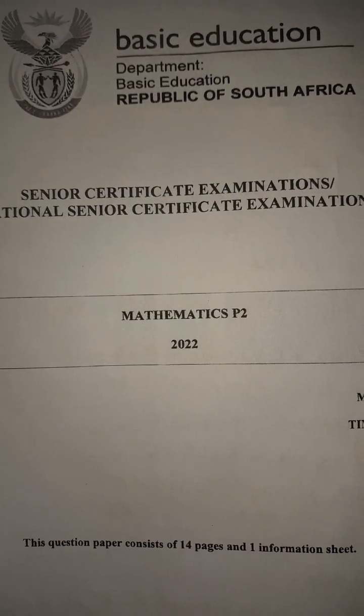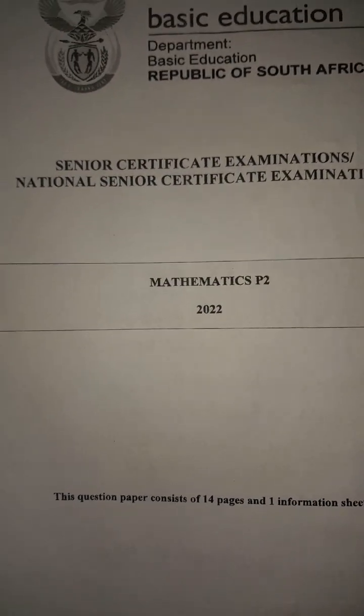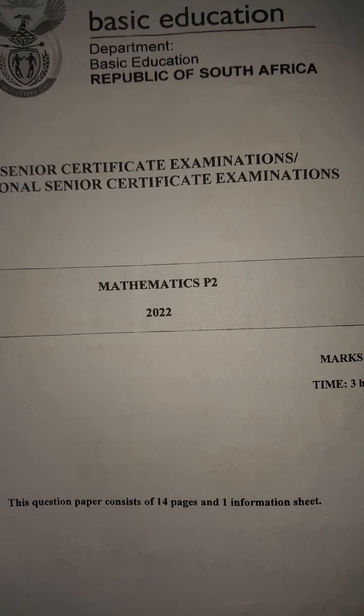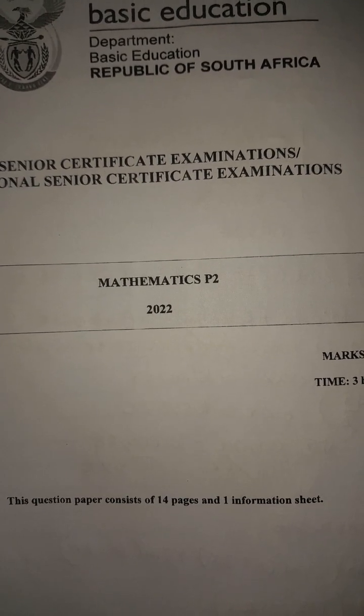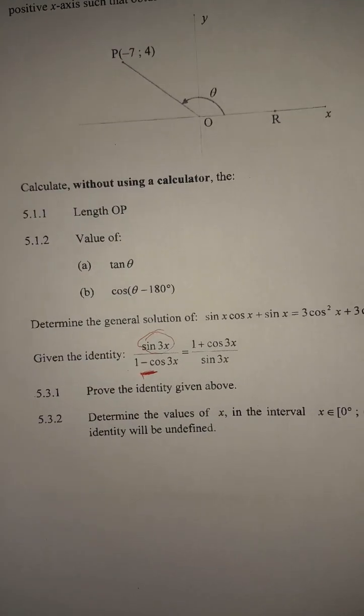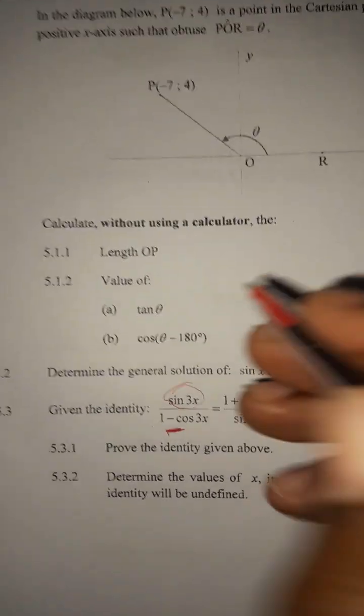Yes, we are still on mathematics paper 2, May-June 2022. Remember that in our previous video we looked at question 5, but there was a question that we left out. The question that we left here was this question.